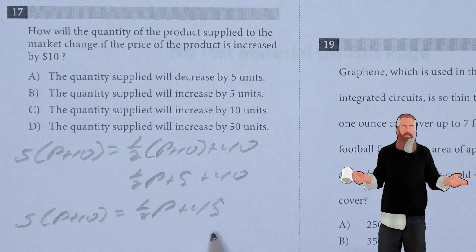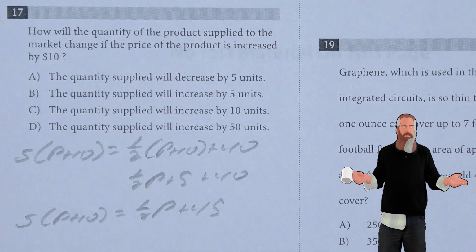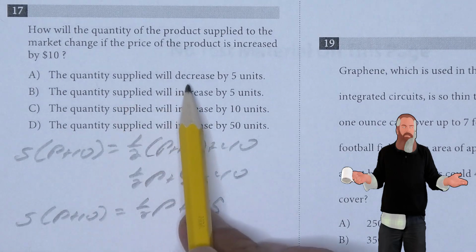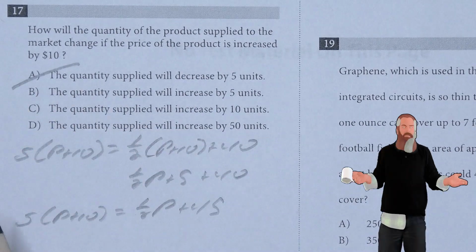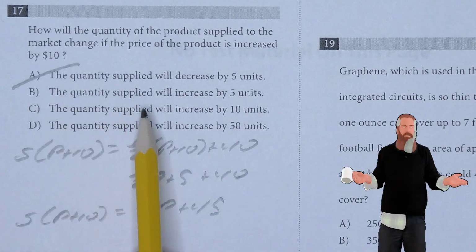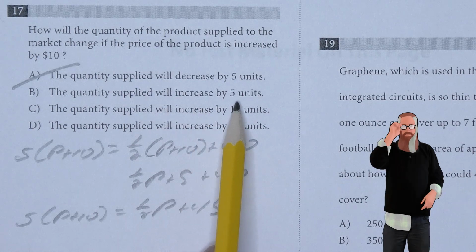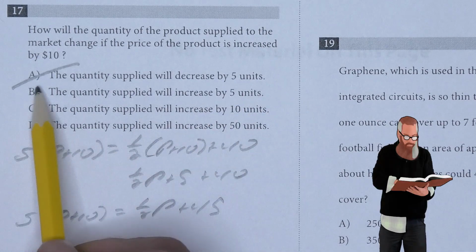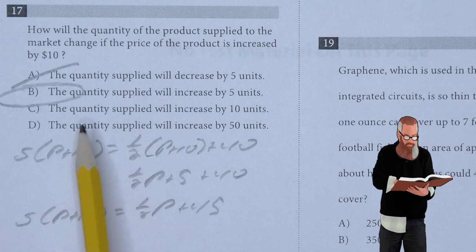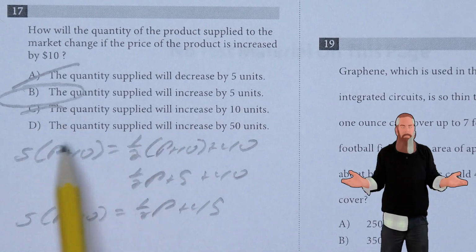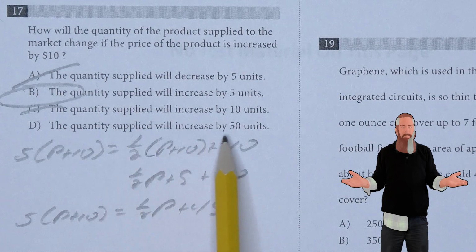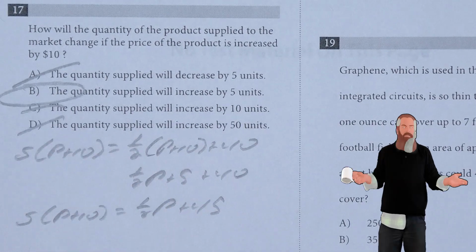Now we're in a place to really work through things. The quantity supplied will decrease by 5 units, and we're not really seeing that as what's happening, so it's not A. The quantity supplied will increase by 5 units, and that certainly shows what's going on. It looks like B. The quantity supplied will increase by 10 units, certainly not, and the quantity supplied will increase by 50 units, certainly not.